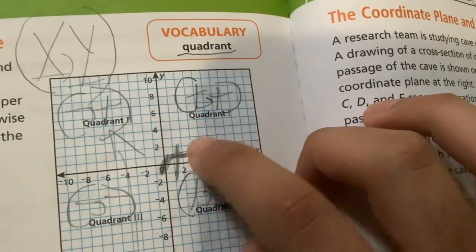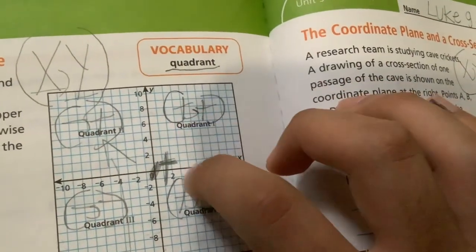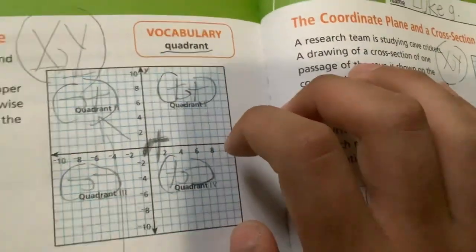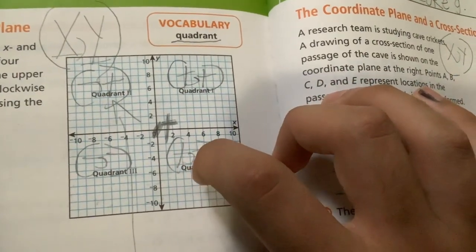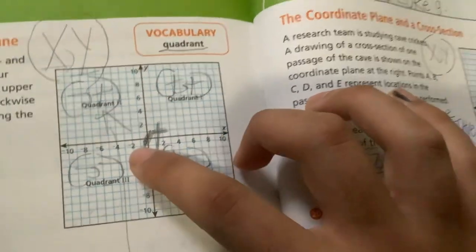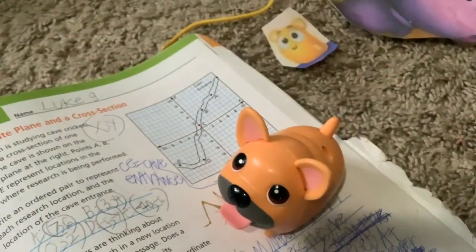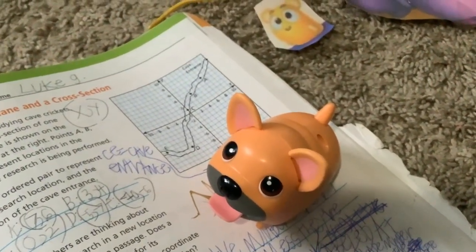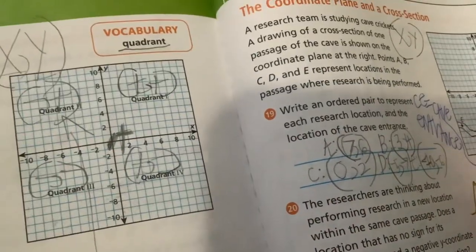So for example, the ordered pair 4, 2 belongs in quadrant 1 because 4 is positive and so is 2. But the ordered pair 4, -2 does not belong in quadrant 1 because -2 is negative. So in quadrant 1, the ordered pairs need to be completely positive. If they're not, then they do not belong in quadrant 1.